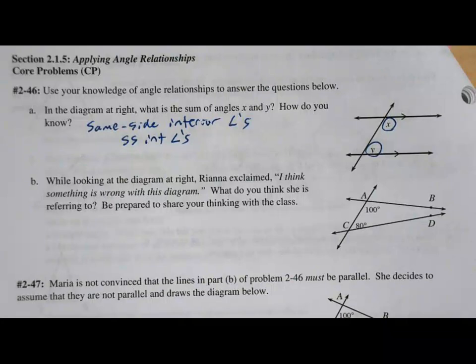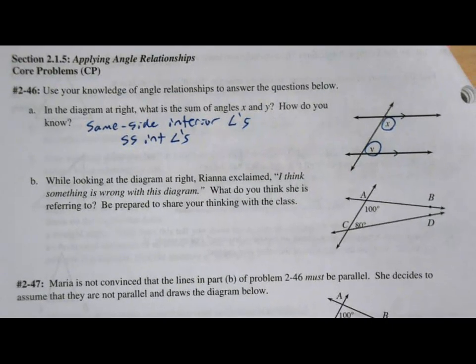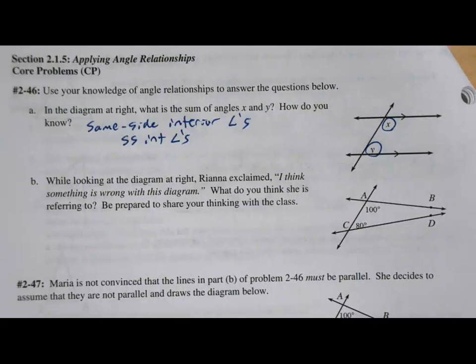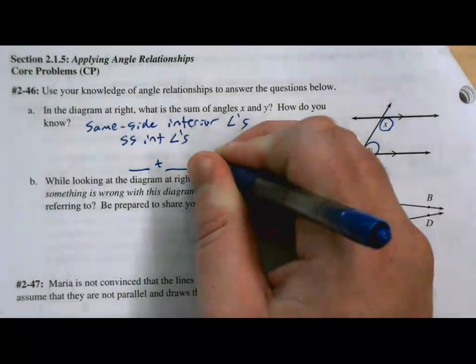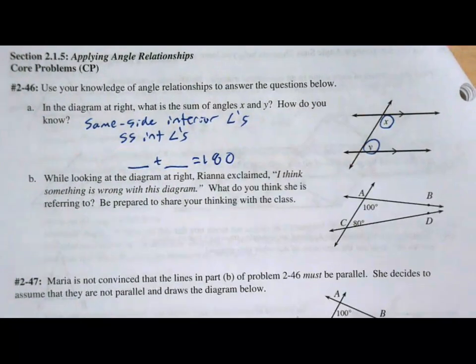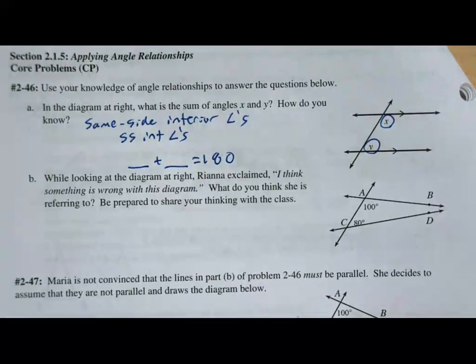Now, what is special about same side interior angles is that they are, and I heard this just a minute ago, supplementary, which means they add up to 180. So if you haven't already, can you write me an equation that shows X and Y being supplementary? What does it mean if two things are supplementary? It means that they should be adding up to equal 180. So write me an equation with X and Y being supplementary.